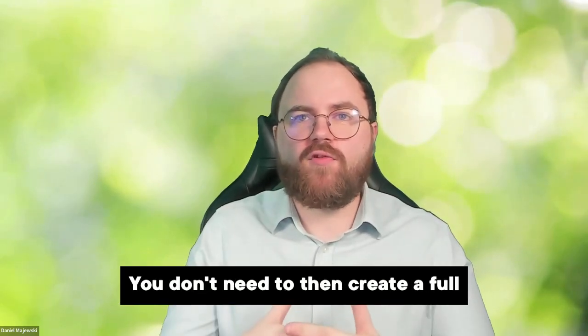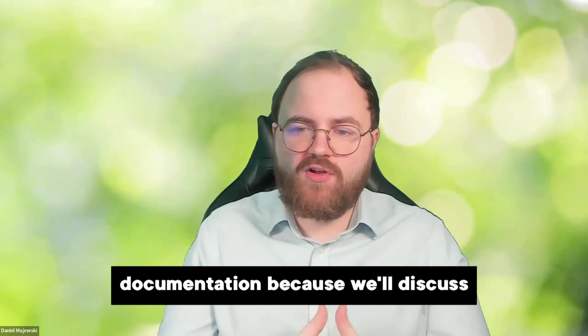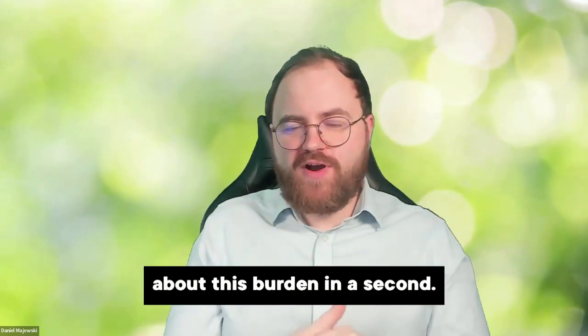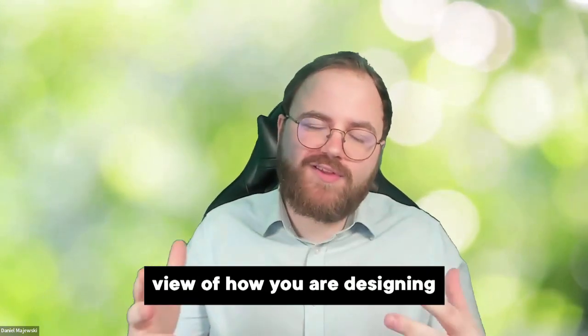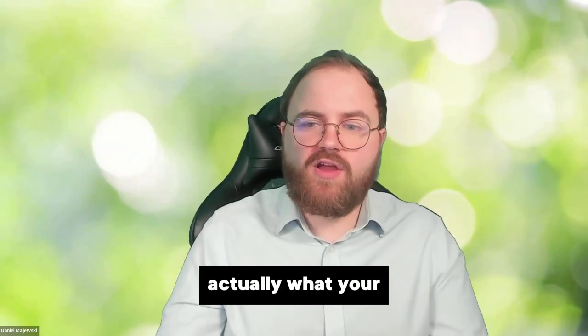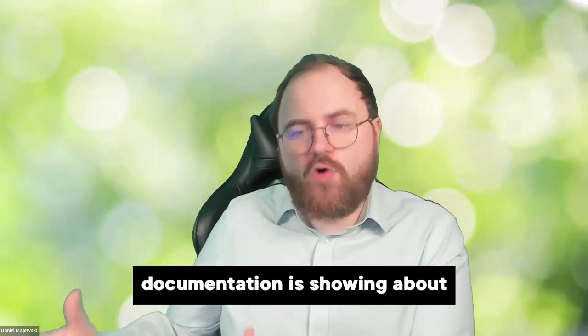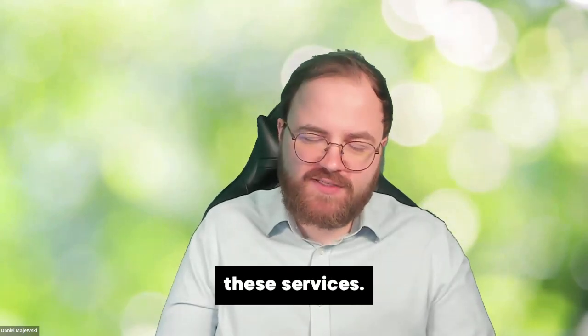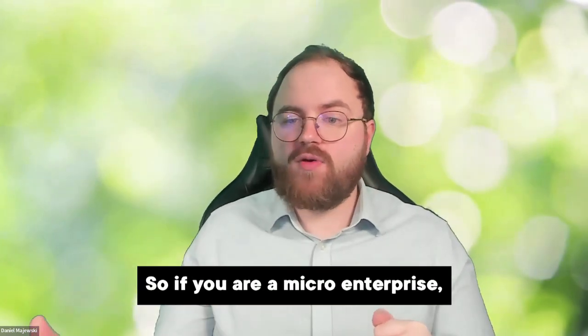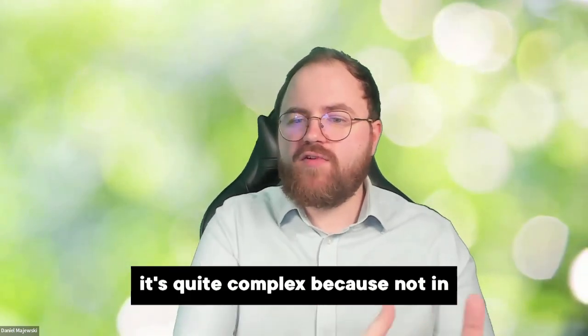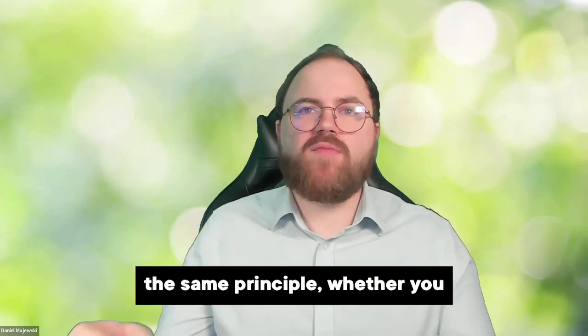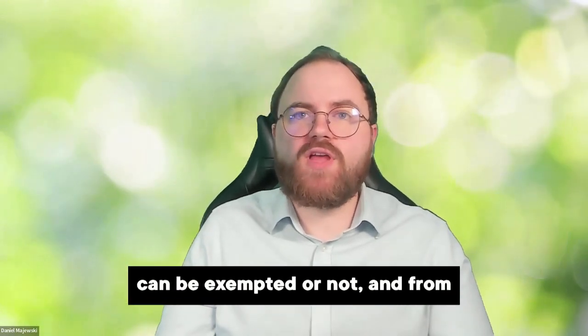You then don't need to create full documentation, because we'll discuss this burden in a second, but there's a lot to do, not only in how you design your product or service, but also in what your documentation shows about these services. So if you are a micro enterprise, you can be exempted, but it's quite complex because not every country has exactly the same principle on whether you can be exempted or not, and from what.